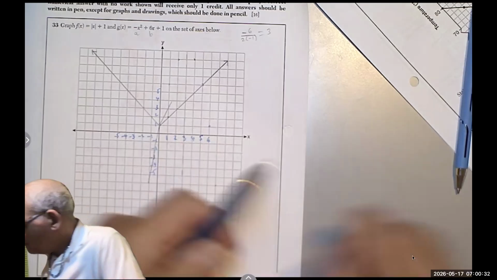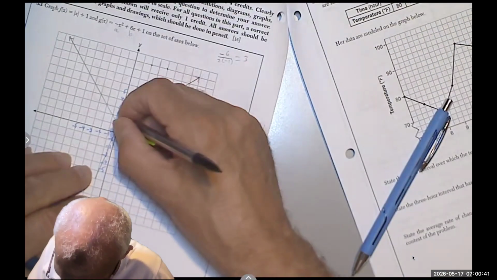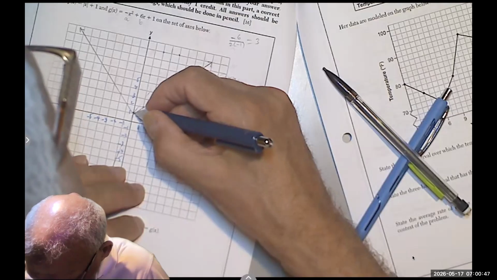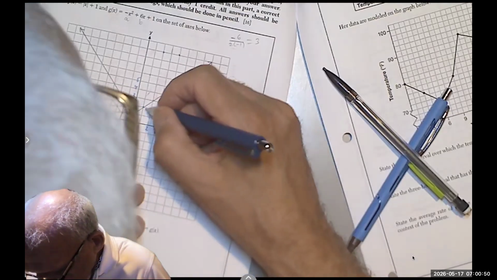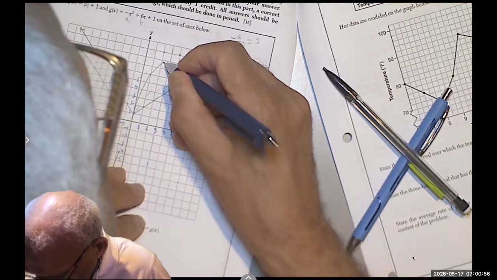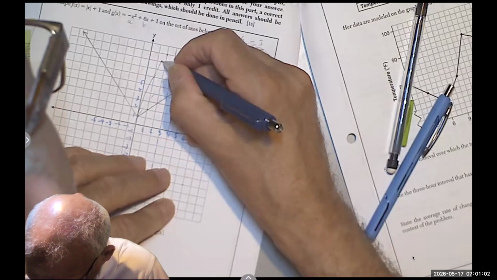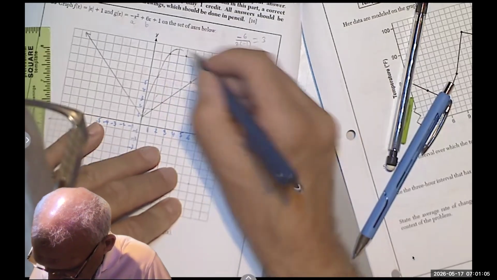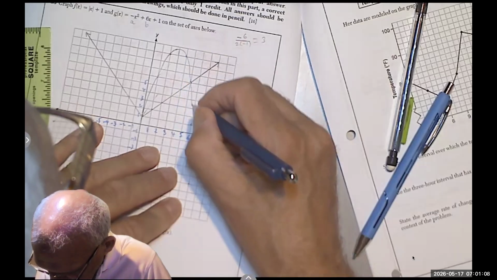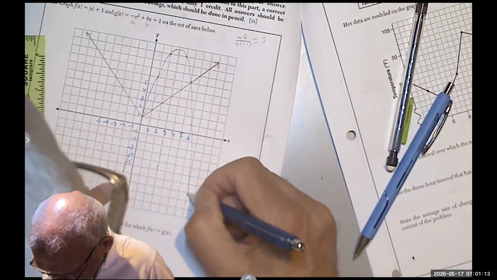Oops, no, I need to be careful. I have this point, and we go up. I keep looking at the wrong point. Okay, so we go up to this point, and then we go back down to negative 6. So it goes to this point, something like that.